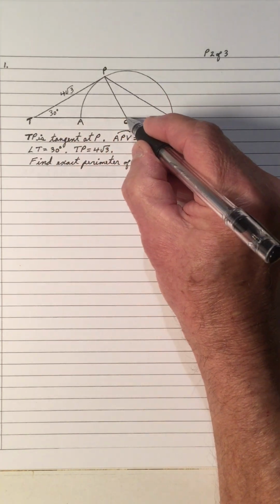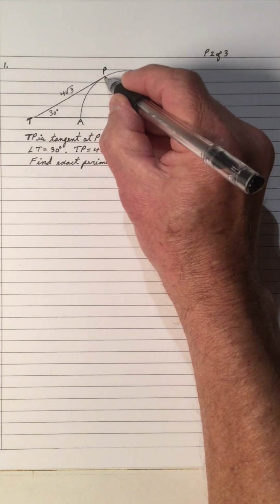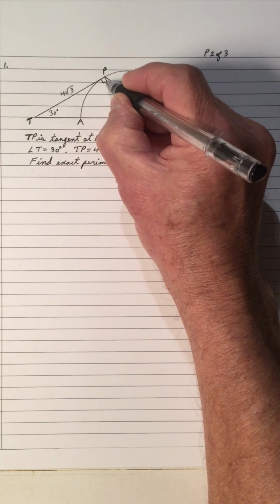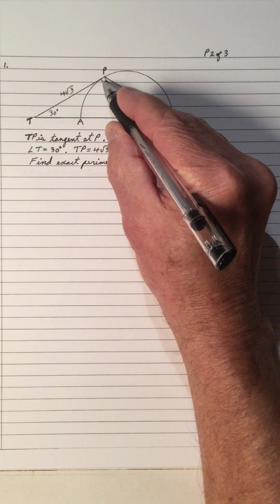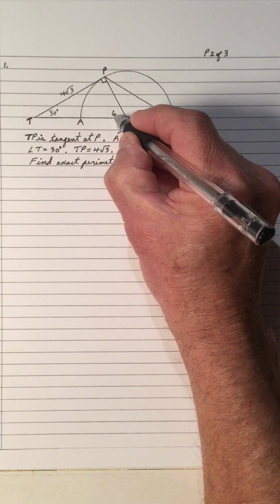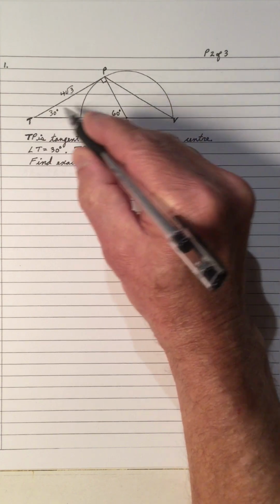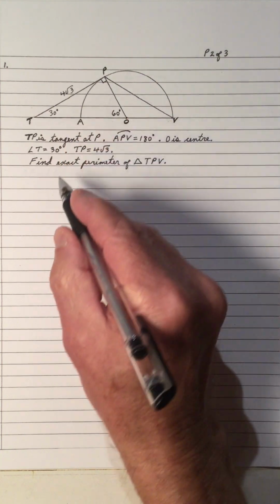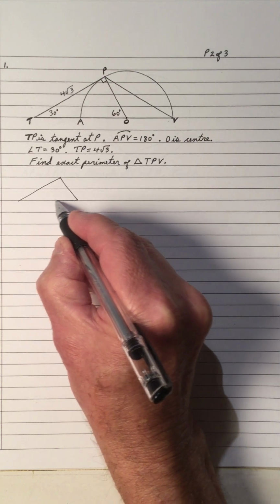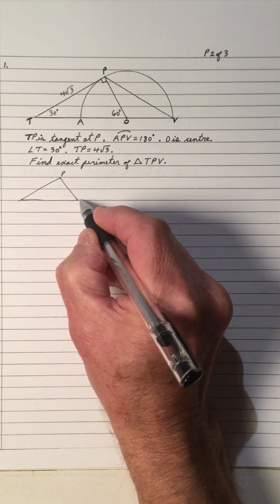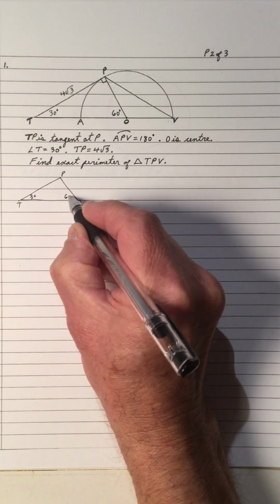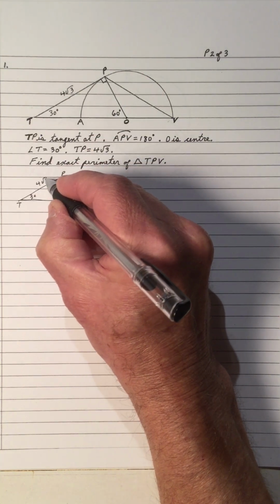Because this is tangent, and this is the center of the semicircle, the radius and the tangent meet to form a 90-degree angle. Since this angle is 90 and this is 30, that adds to 120, so the angle at O here is 60 degrees. We have a 30, 60, 90 right triangle. Let me draw that triangle here separately: P, O, T. We have a 30 and a 60, and we have a 4 root 3.